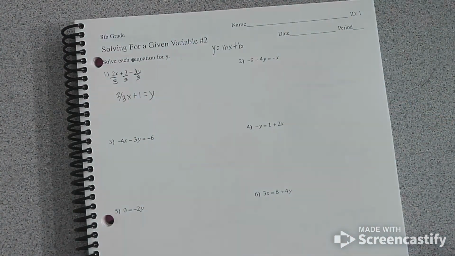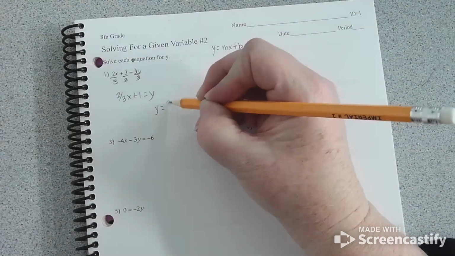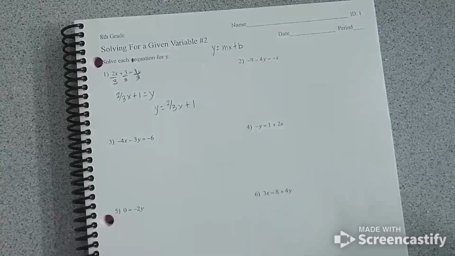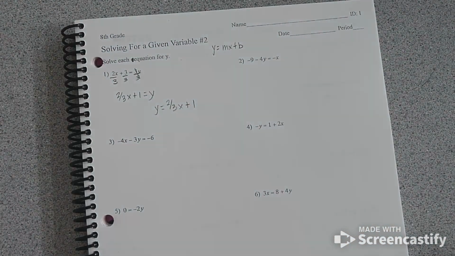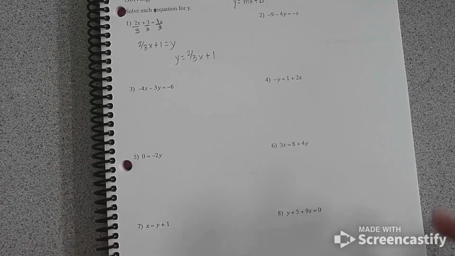And again, we want you to put it in slope-intercept form. So we're going to rewrite it and go y equals 2/3 x plus 1, okay? Because remember, the x and y represent the distance on the line from the x-axis to the y-axis on the graph. Okay, let's do another one for you.